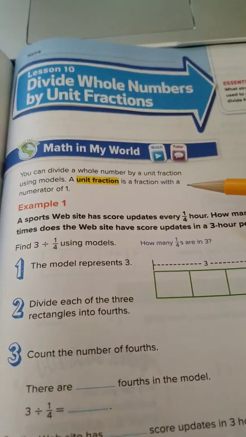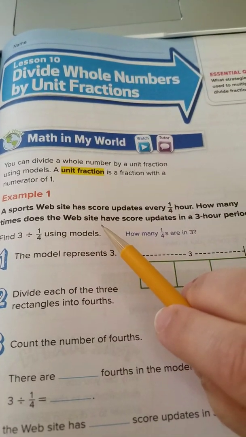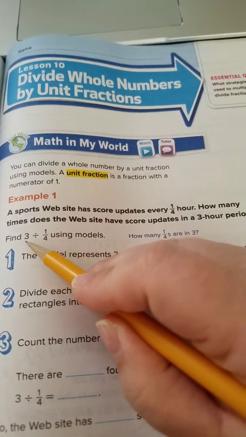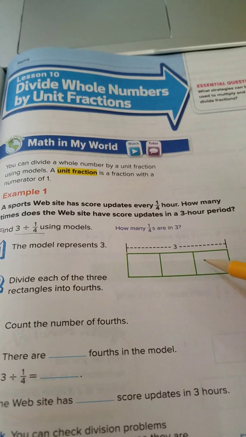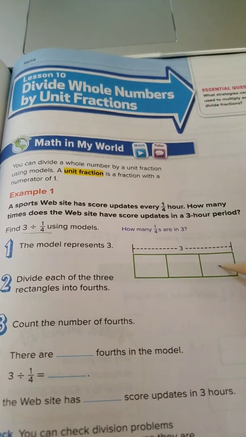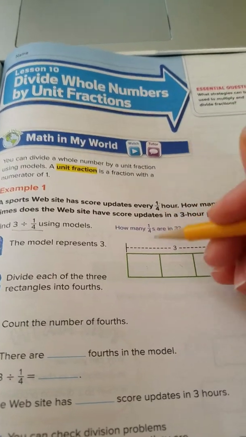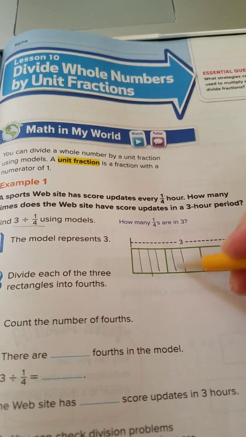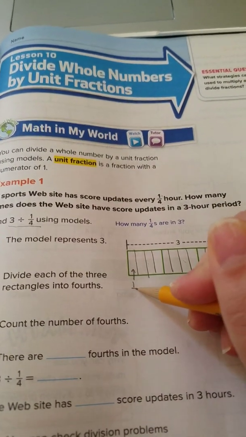A sports website has score updates every 1/4 hour. How many times does the website have score updates in a 3-hour period? So we're doing 3 divided by 1/4. Notice we've got 1 hour, 2 hours, 3 hours in this model. We're going to divide each of these hours into 4 parts because they do it every 1/4 hour. So we divide the first hour into 4 parts, the second hour into 4 parts, and the third hour into 4 parts. Each part is 1/4.